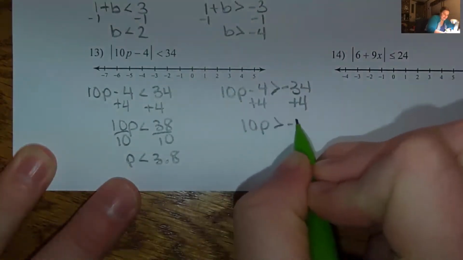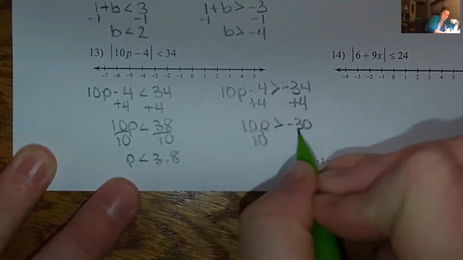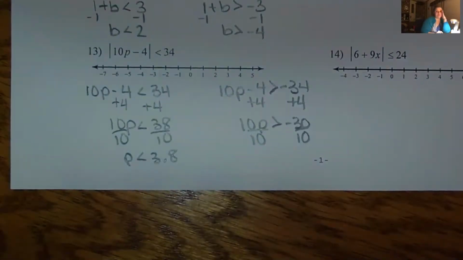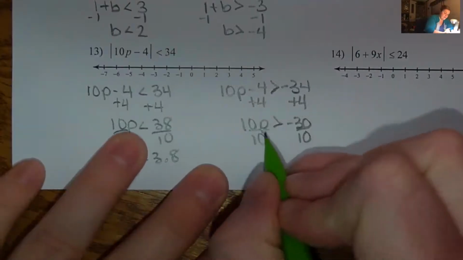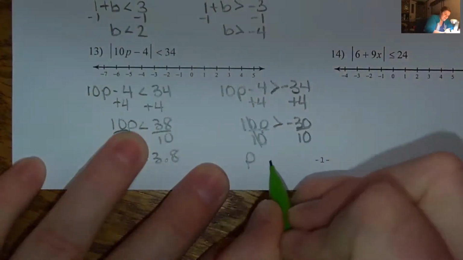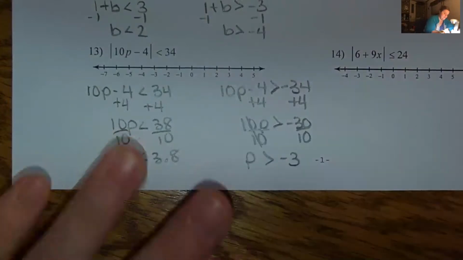10p is greater than -30. Divide by 10. Now, same rules apply. If this was a -10 and I was dividing, I'd have to flip that sign. But because I'm not dividing by a negative, I'm dividing by a positive, I don't have to. So I need to mention that because I feel like you have to remember that all those rules still apply. Okay, so I have p is greater than -3.